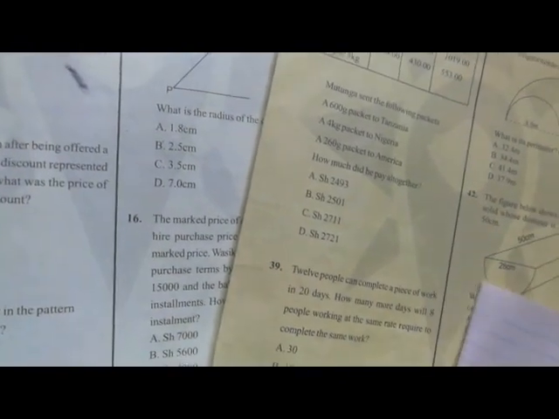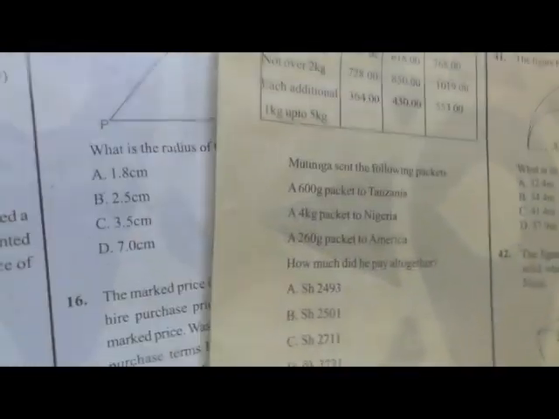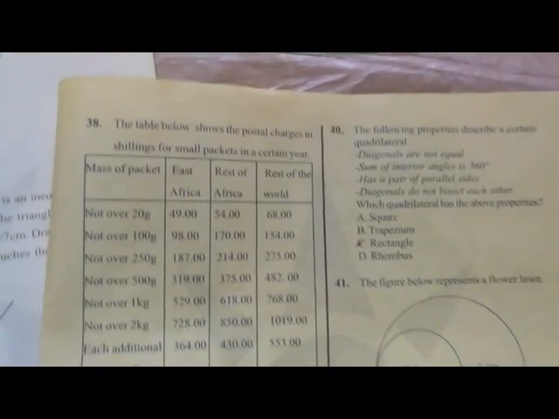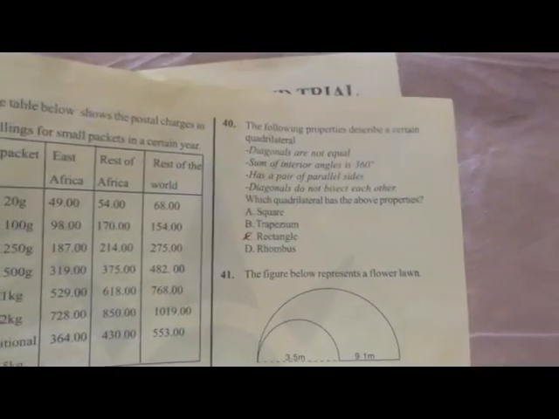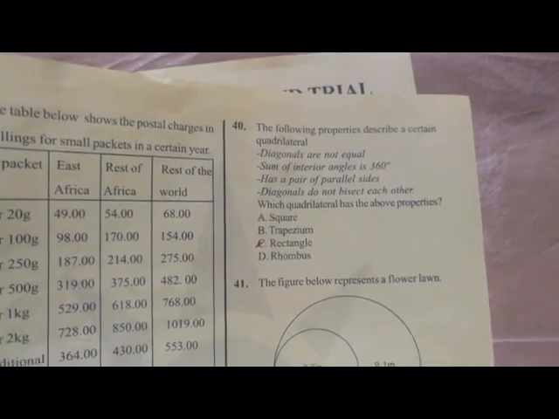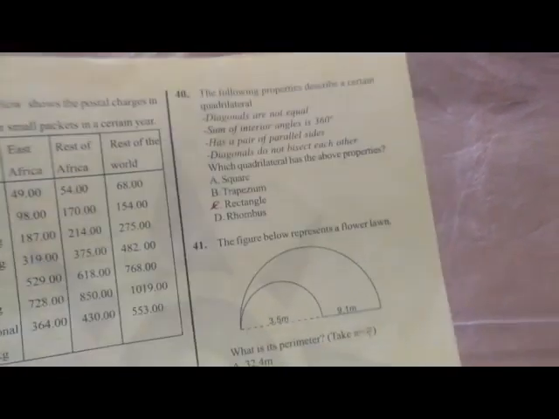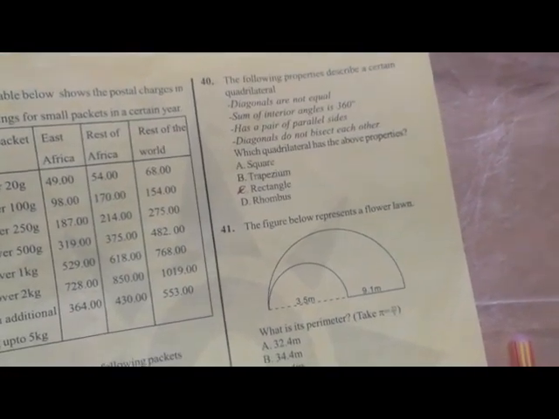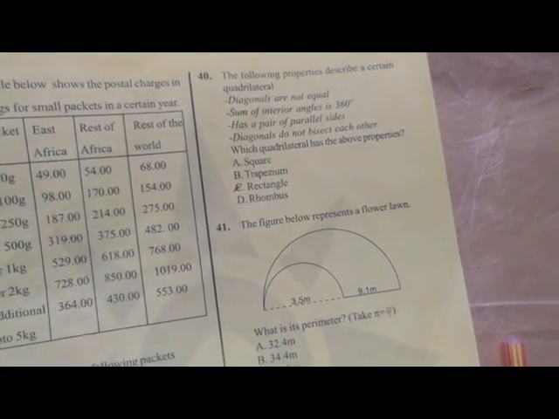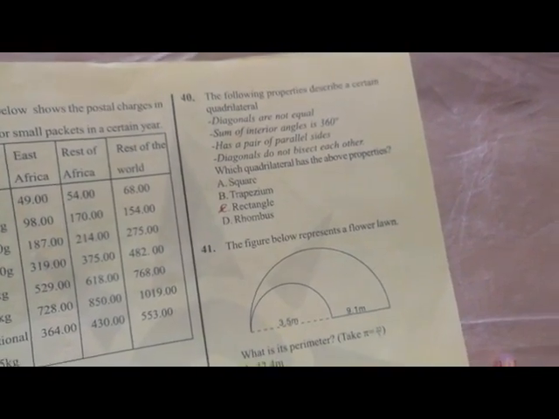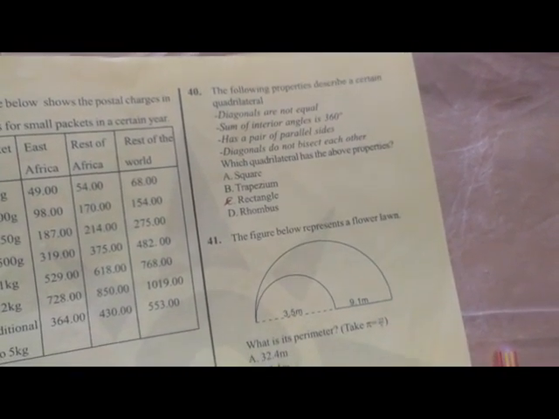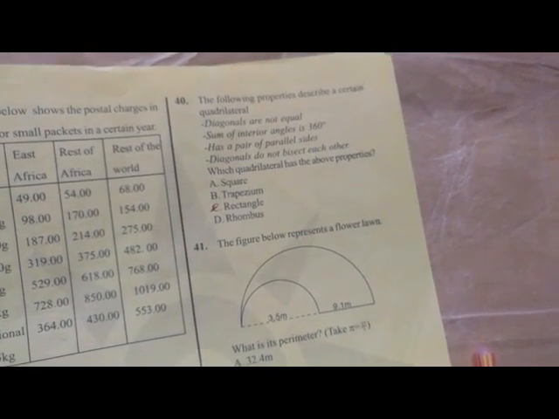We are going to continue with question number 40. Question number 40 states that the following properties describe a certain quadrilateral: diagonals are equal, sum of the interior angles is 360, has a pair of parallel sides, diagonals do not bisect each other. Which quadrilateral has the following of the above?